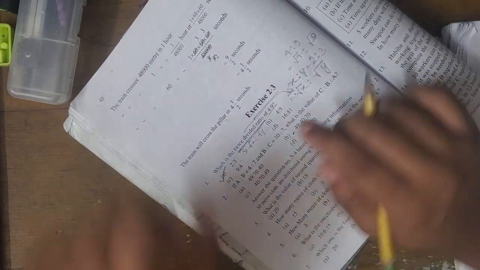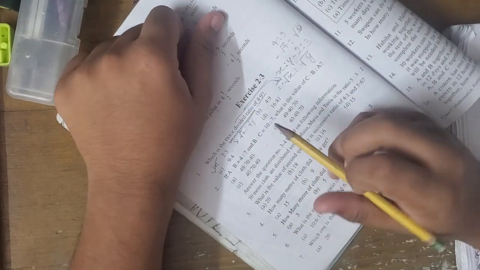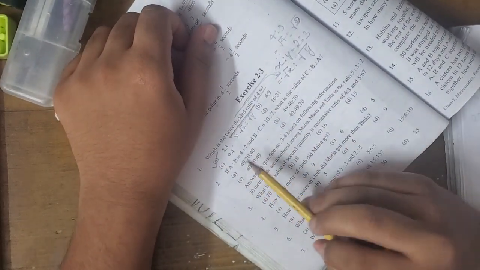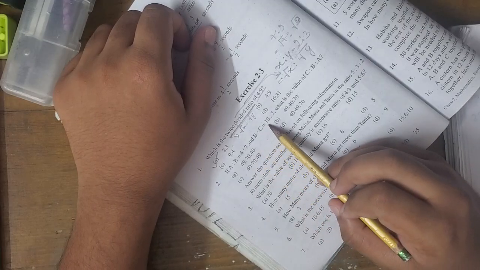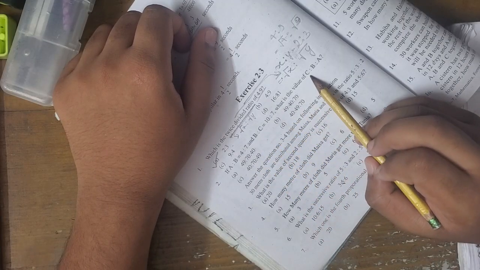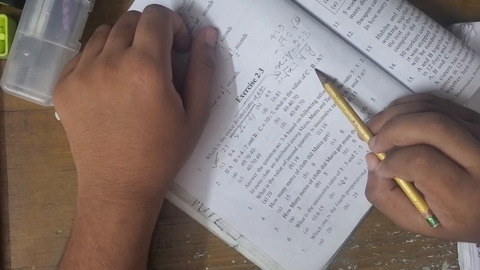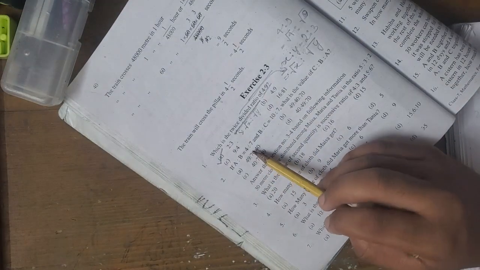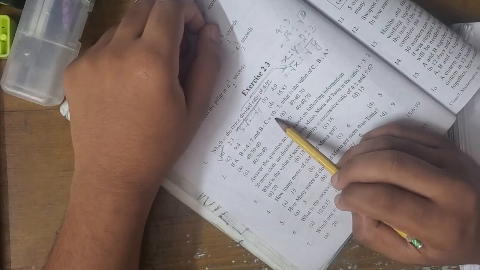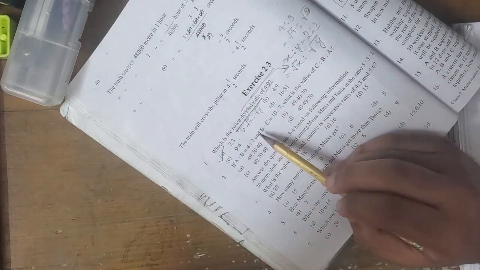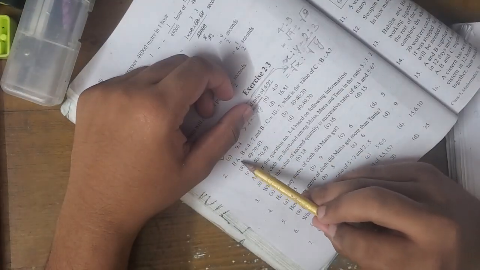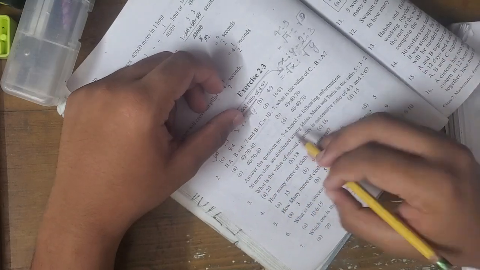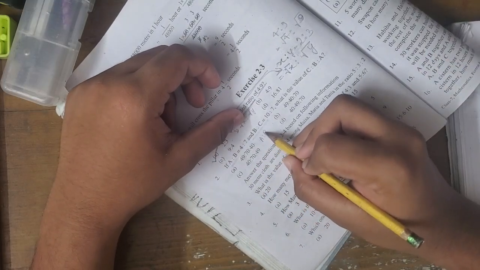Okay. Next question. Number 2, if A ratio B is equal to 4 ratio 7, B ratio C is equal to 10 ratio 7, what is the value of C ratio B ratio A? It is given that A ratio B is equal to 4 ratio 7 and B ratio C is equal to 10 ratio 7. That means we have 2 ratios.